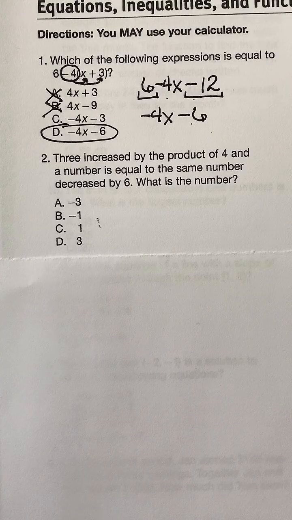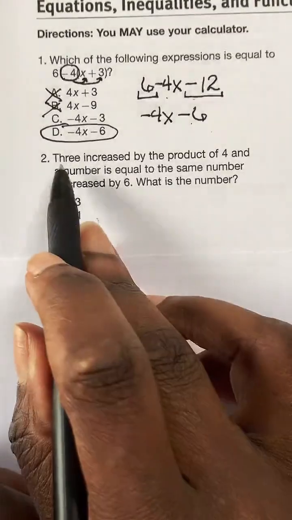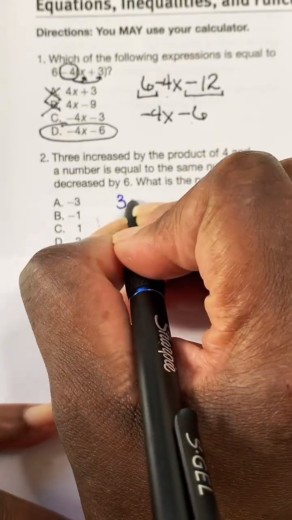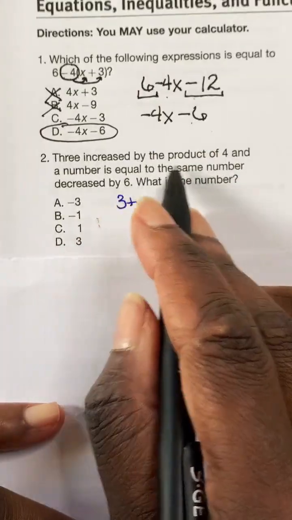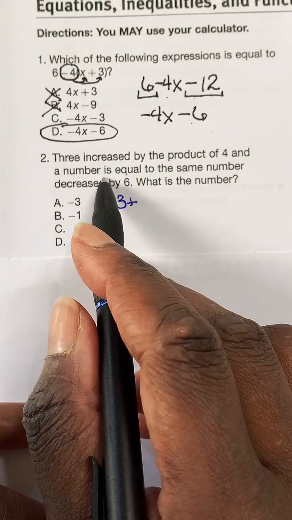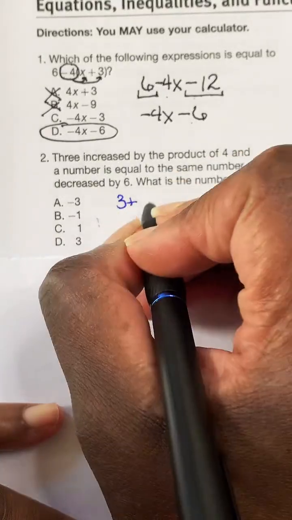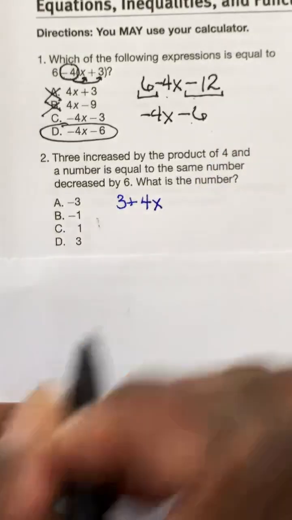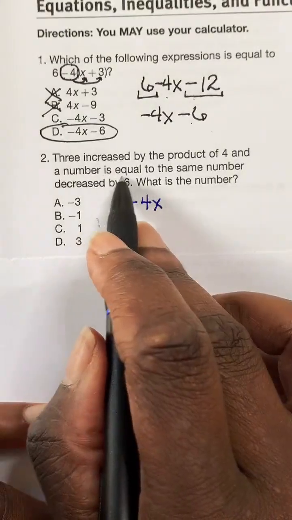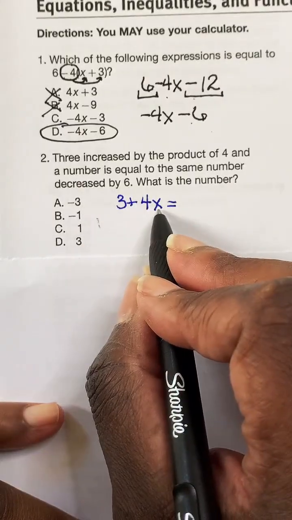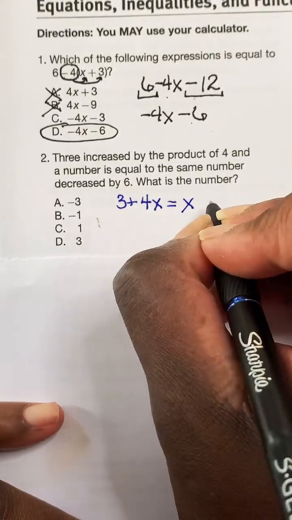Okay, all right, so Eddie's saying it's A. All right, so let's take a look. 3 increased by. All right, so that is 3. Increased by means plus. Okay. The product of 4 and a number. So let's say X is going to be my unknown number. Product means multiplication. So that means I'm multiplying 4 and my unknown number, which is X. Is equal to, that means equals, the same number, which is my X, decreased by 6.